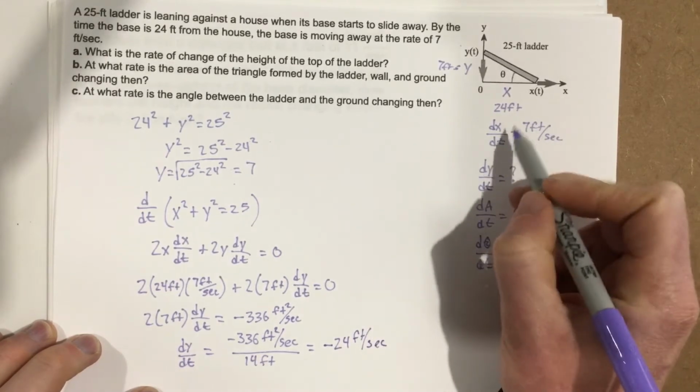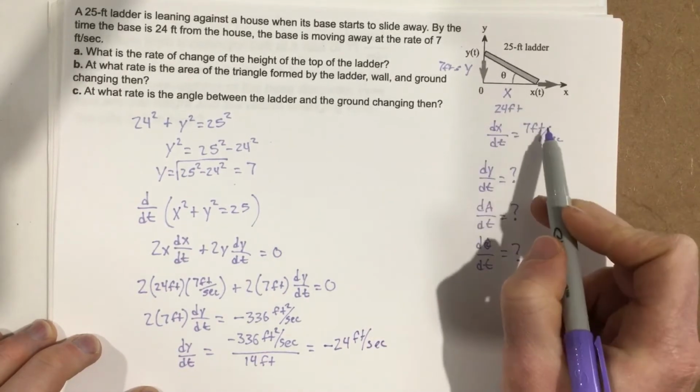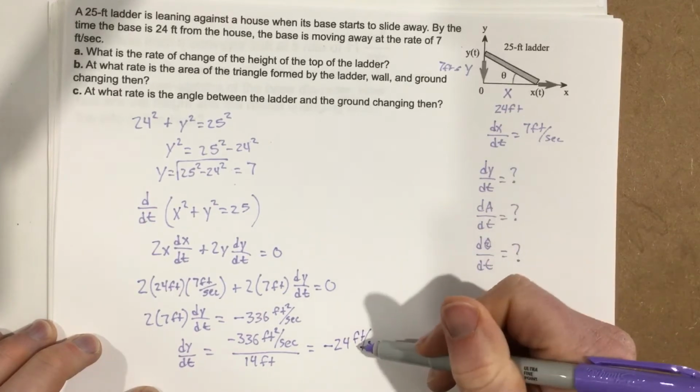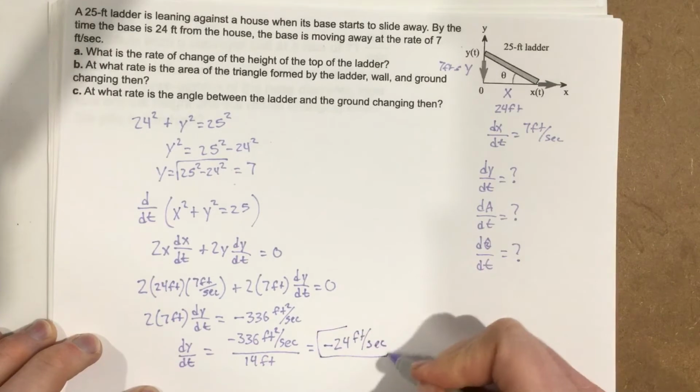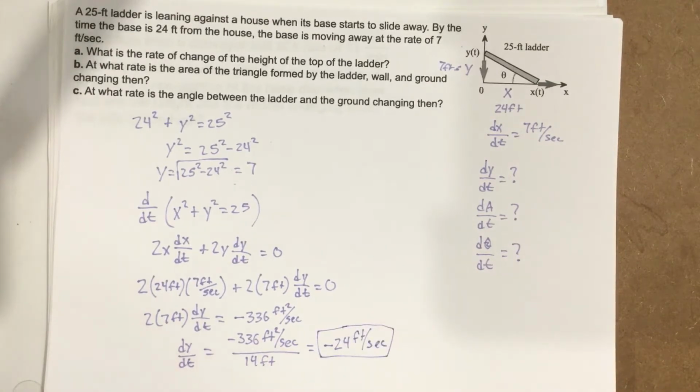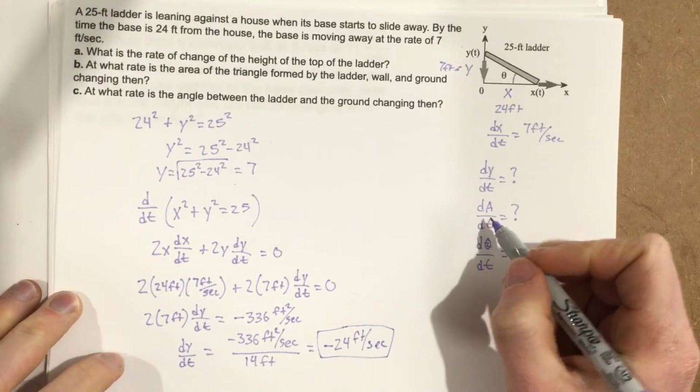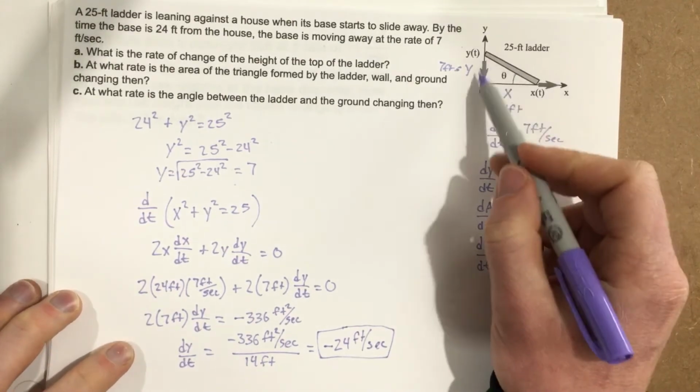So dx over dt, this ladder is moving outwards at 7 feet per second, but it's falling much faster than it's moving outwards. That's what that's telling us there. So now, let's go ahead and look at dA over dt. Well, to figure that out, we need the area of the triangle.